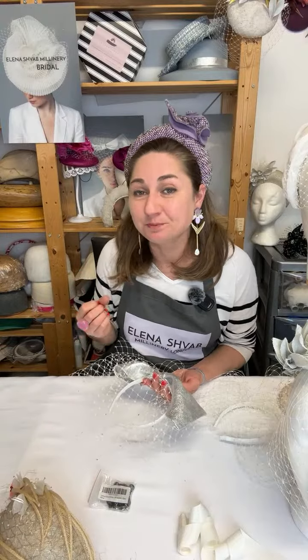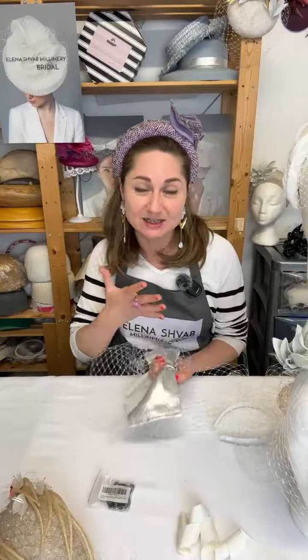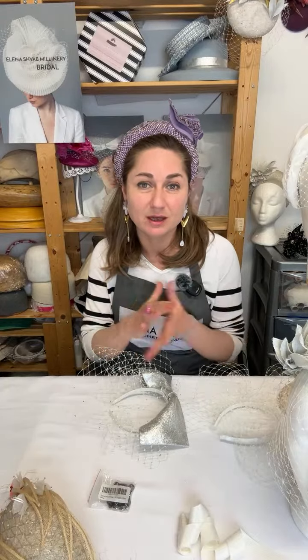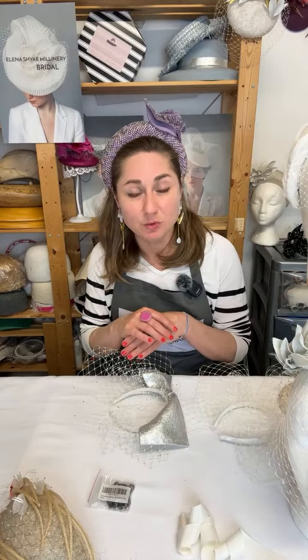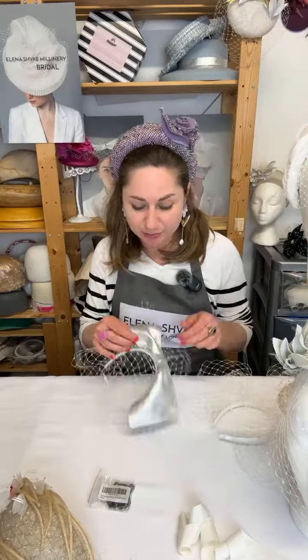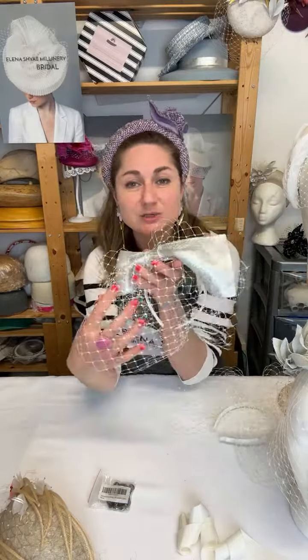And usually a vintage veil is made of silk, unlike modern veils, which are made of synthetic fabrics. So obviously it's much softer, it's nicer. There are a lot of beautiful patterns that come with vintage veils. There are quite a few varieties for the modern veils, but usually it's just plain decor, just like this one.